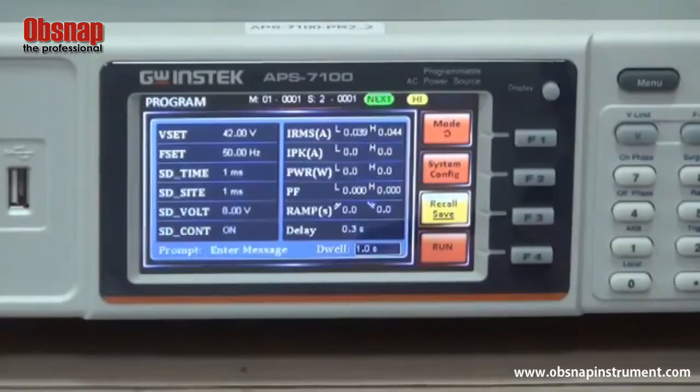Turn knob to S02, 001 and change it to S3. Enter. Turn knob to next and change it to end to set step 1 as the final step.